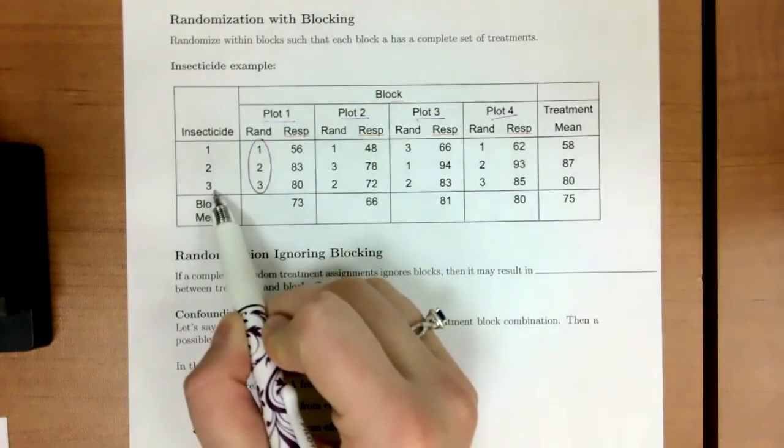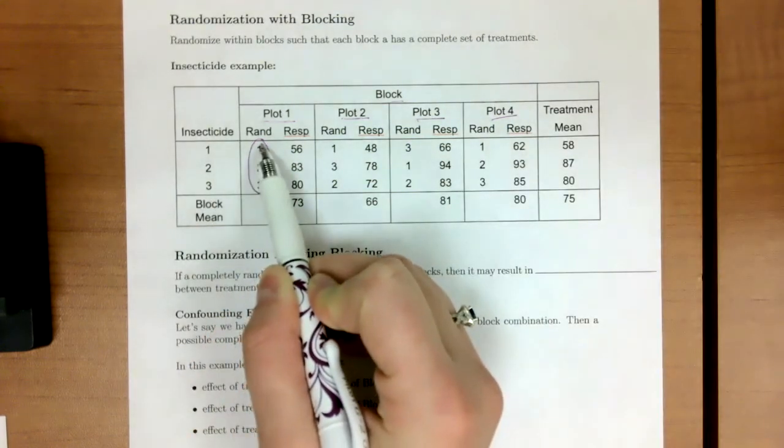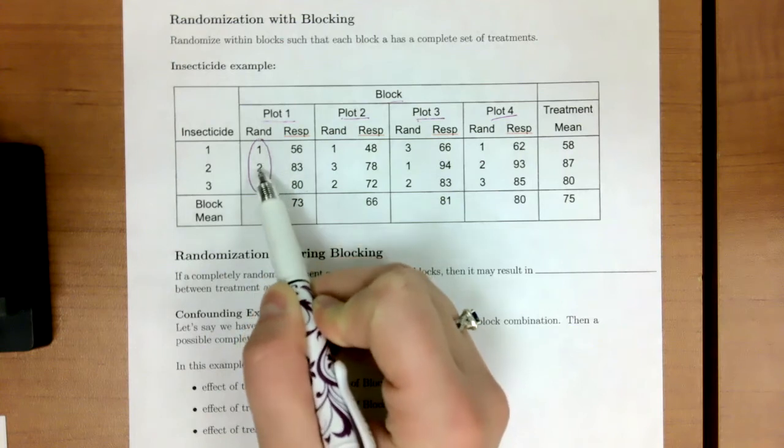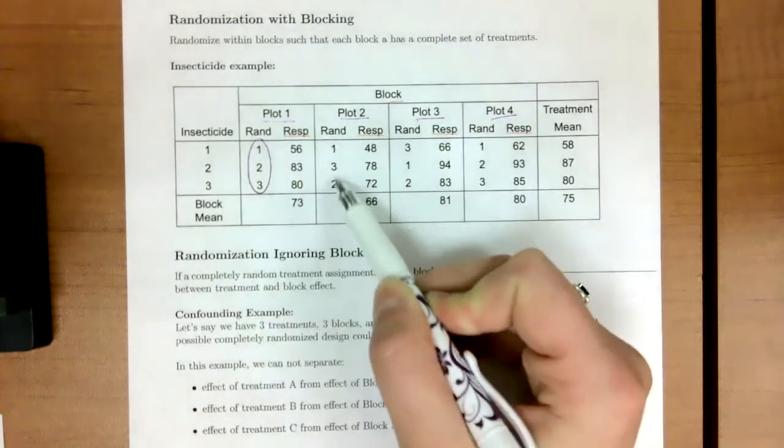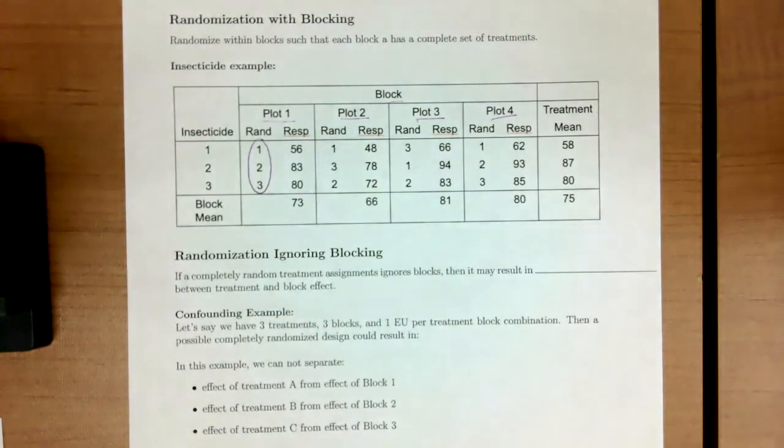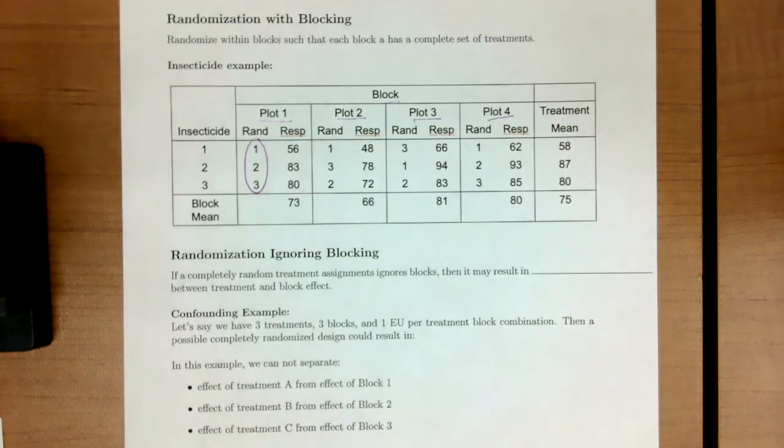So these are the insecticides that are going to be applied to row 1, 2, 3, row 1, 2, 3. And again, this is a randomized complete block design.